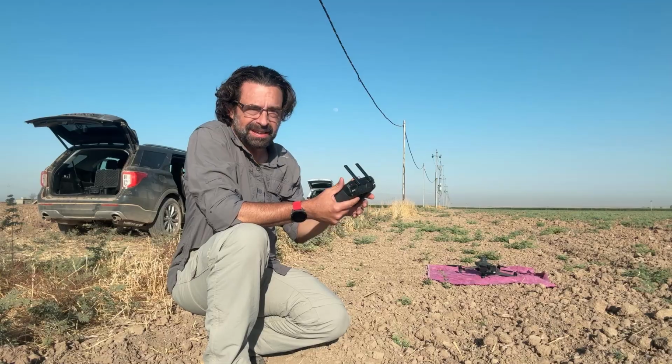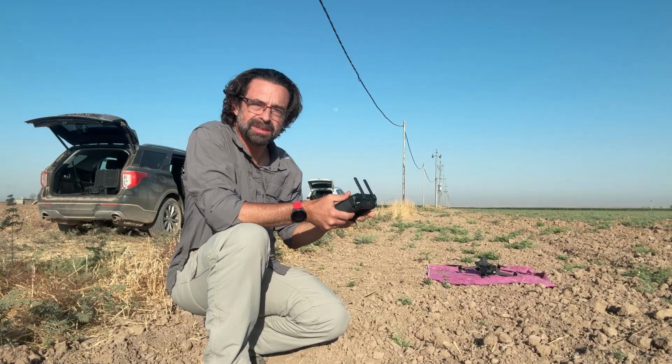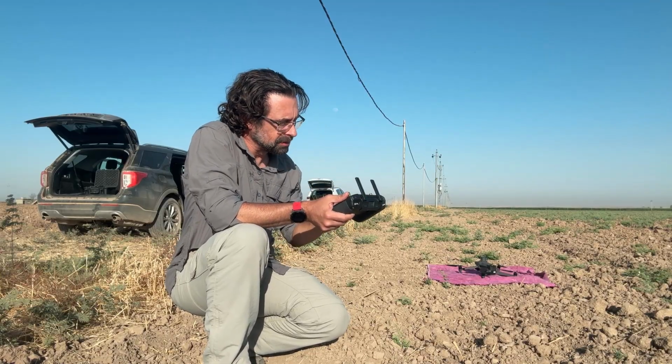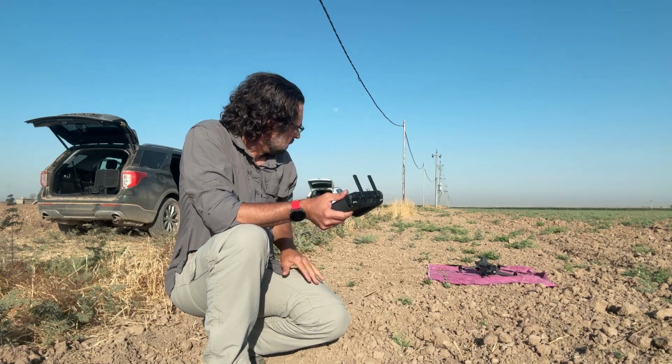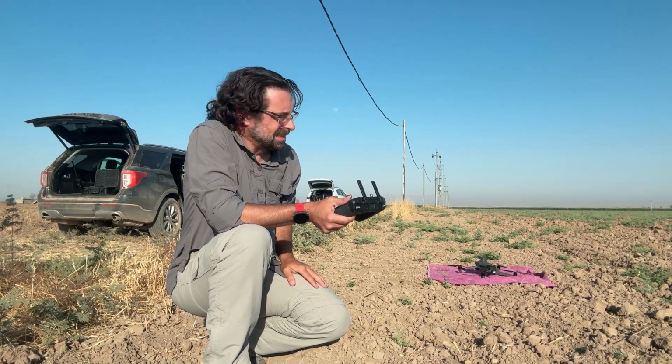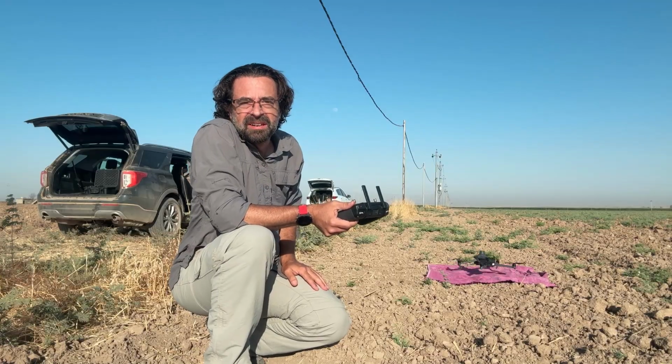I'm going to send the drone up right now. This is done entirely autonomously. I've pre-planned its route. So I tap this button, the drone's going to think about it for a second, and then up it goes.